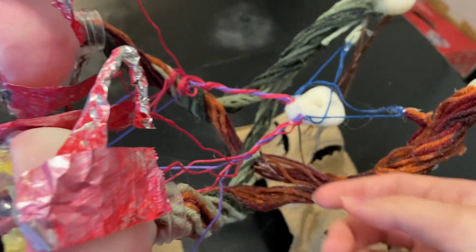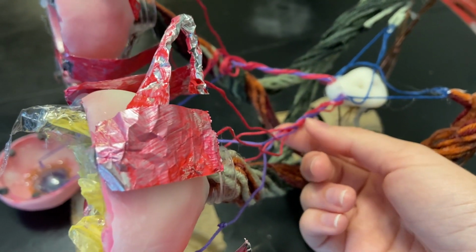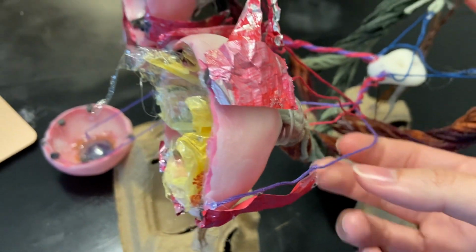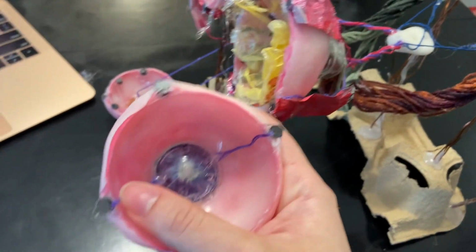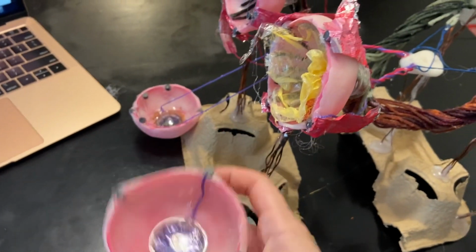So the parasympathetic fibers, which is this purple color, will synapse onto the ciliary ganglion, and that controls the dilation and constriction of your iris.